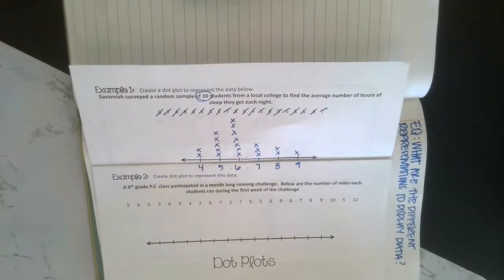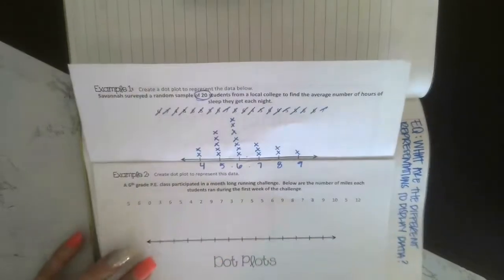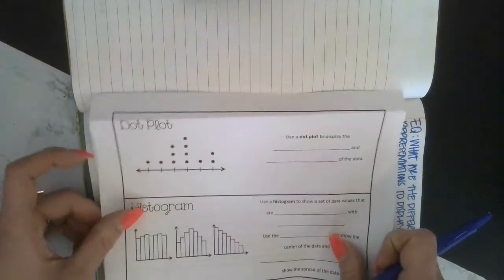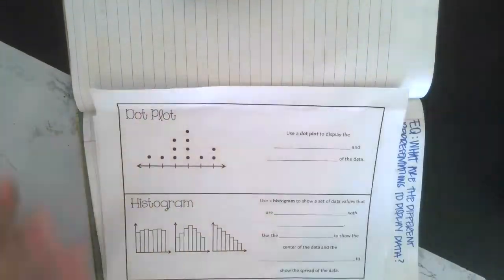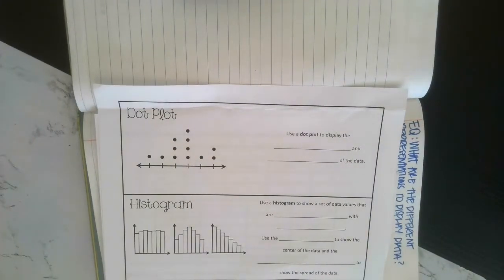So the most important part of this foldable is not actually creating them. You guys have been creating dot plots and most of these different types of graphs probably since like 3rd or 4th grade. It's why we use which one that is important. So we're going to jump down to this overview and vocabulary tab. It's the very last tab. You can see here that they use dots. I use X's. They mean the same thing. But really we want to make sure we understand why we would use a certain one.